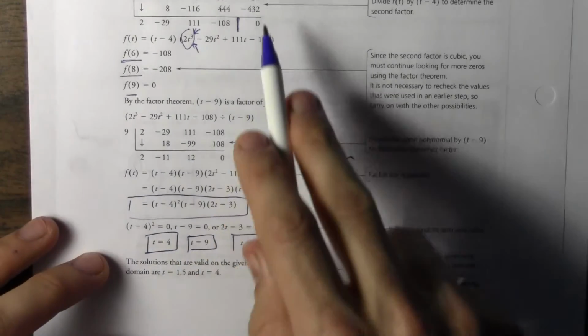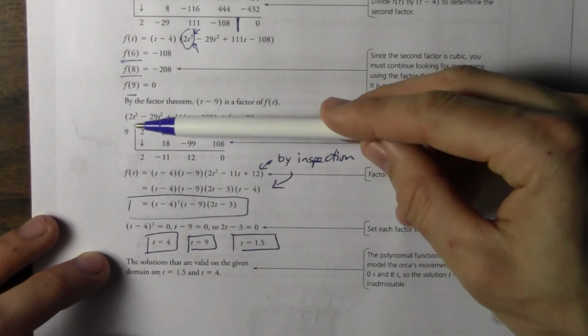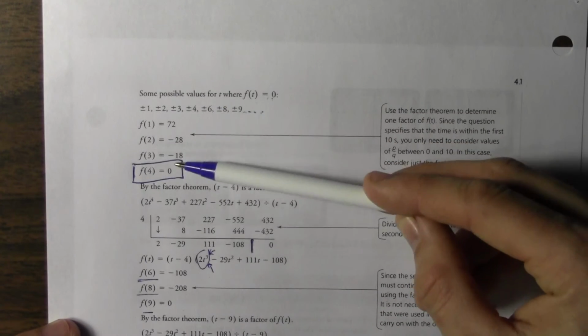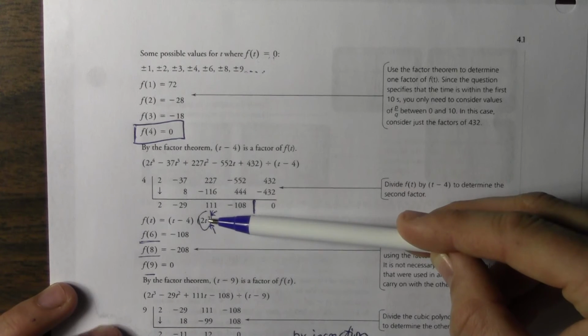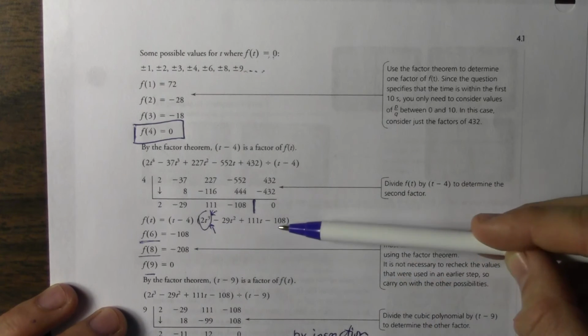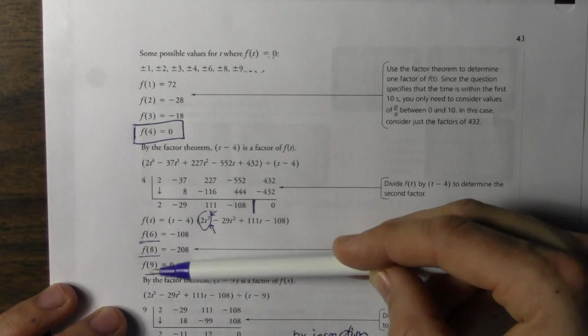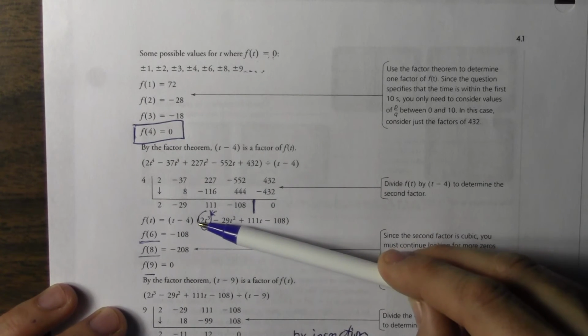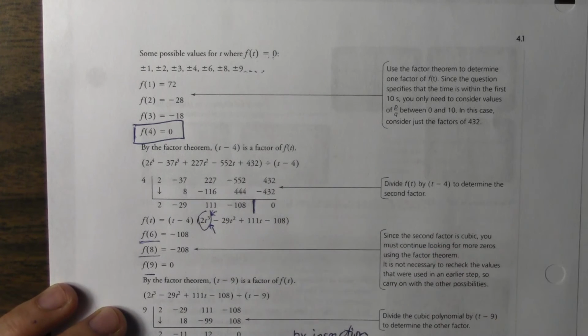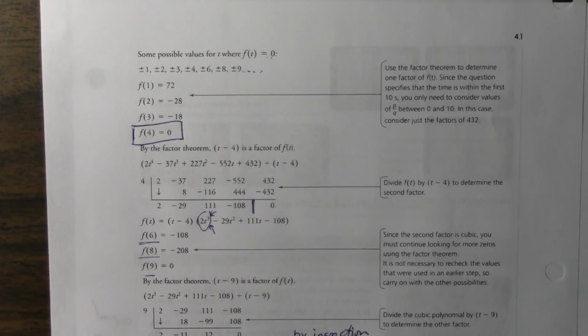Both times, even though we had a leading coefficient in the first one as well as the second one here, we still only looked at terms that were multiples of the last term. Okay, and we got our values. It's important to know though that you need to consider the multiples of the leading coefficient as the denominator if you can't find it with the numerators alone. Okay, no questions there.